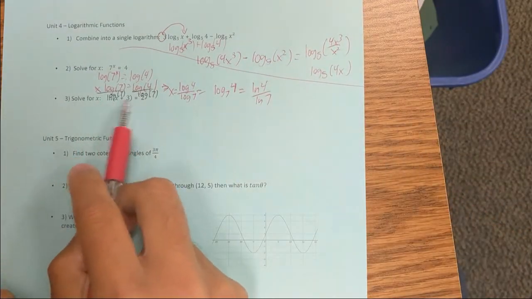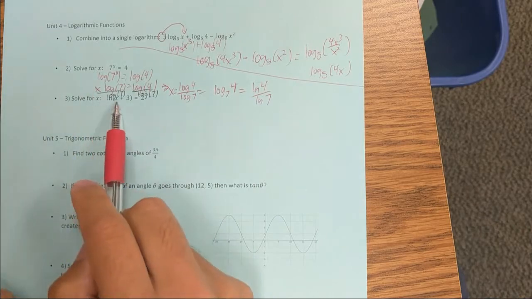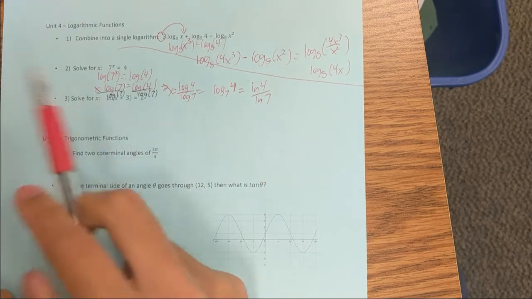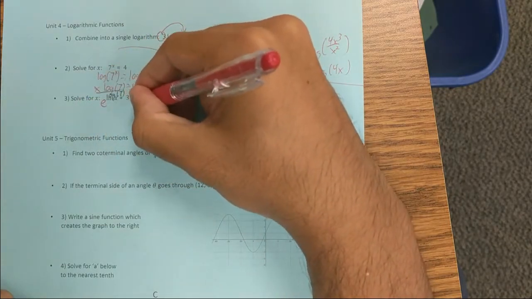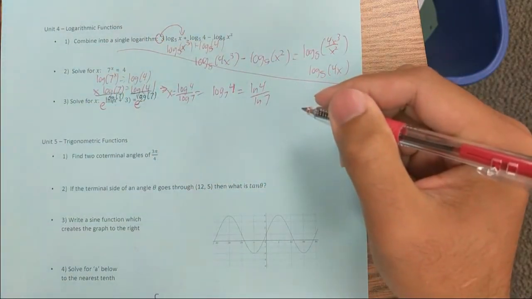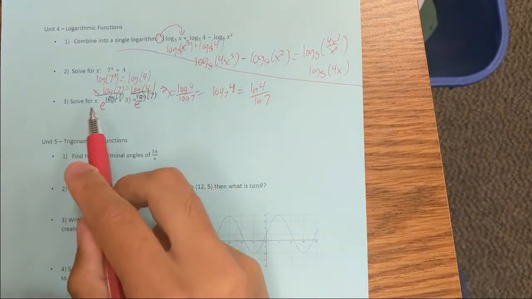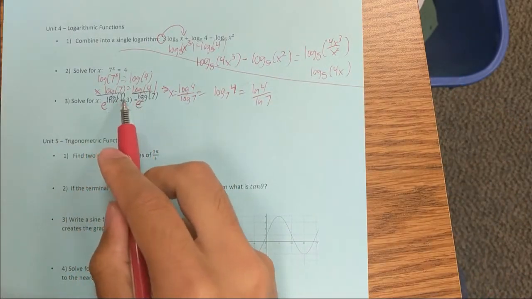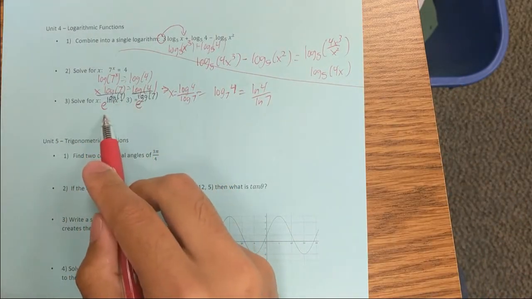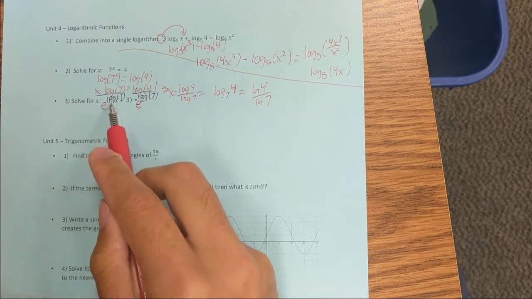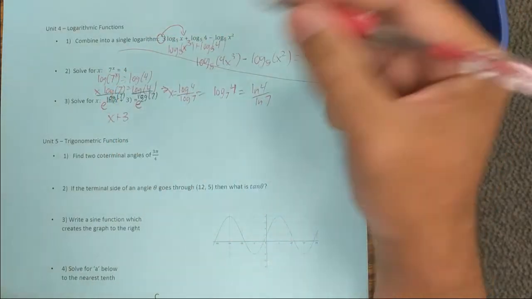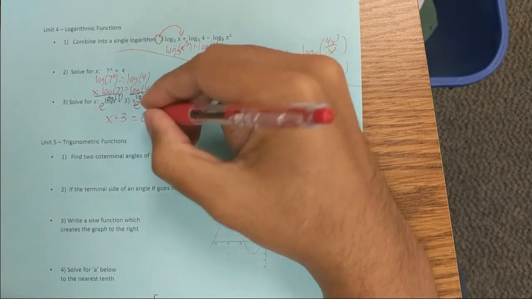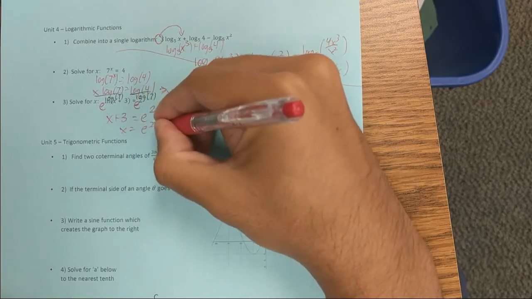Okay, solve for x. So I need to get the x out of this natural log, and the inverse operation of natural log is exponentiating with a base of e. So I make both sides exponents of the same base, in this case e. I choose e because e is the inverse of natural log, so that gets the exponent out. And now just subtract 3 from both sides.